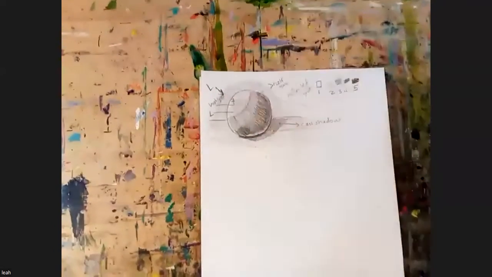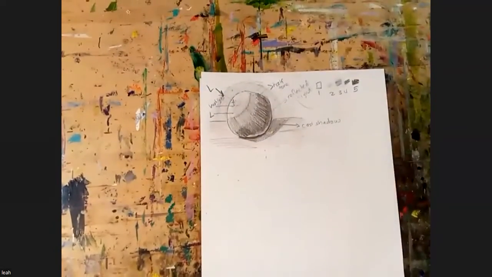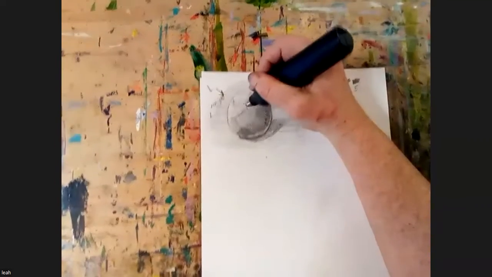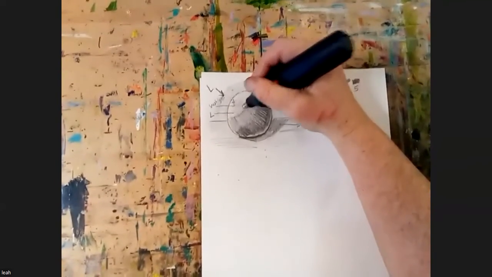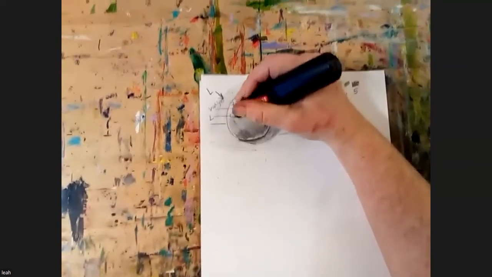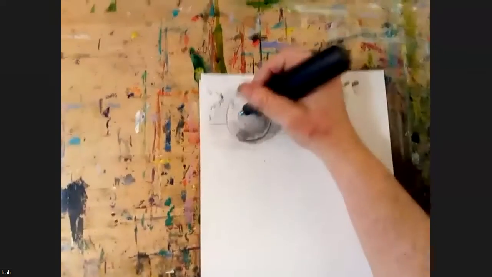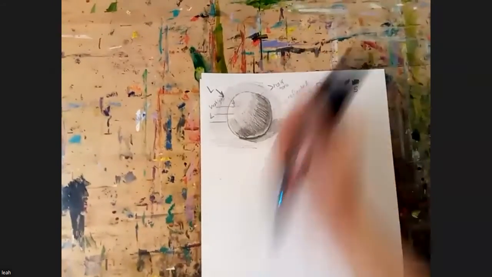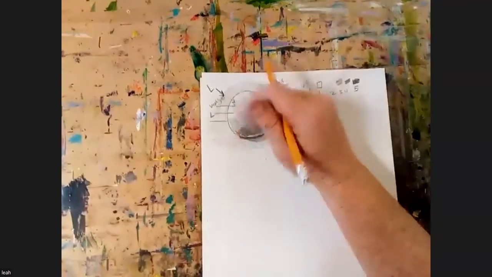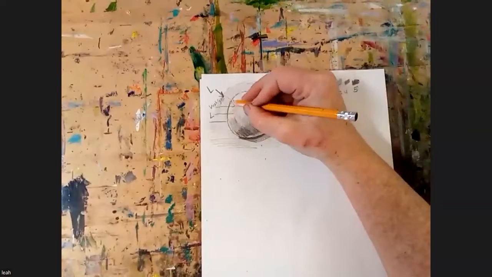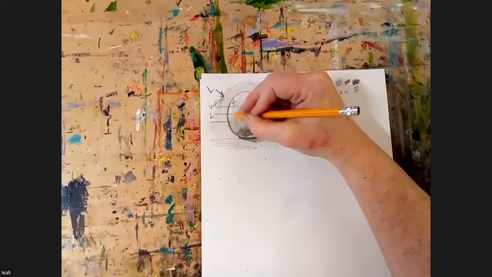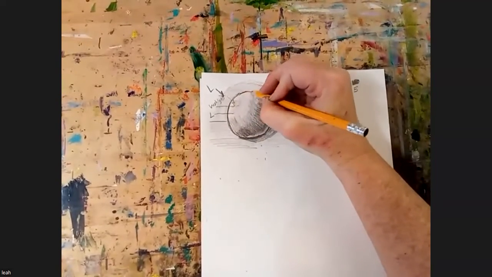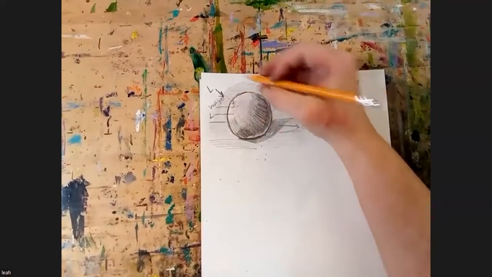Another thing I'd like you to concentrate on as you're doing your shading is to make your transitions within your sphere soft. So what does that mean? That means this line around the edge of the sphere is a hard line.